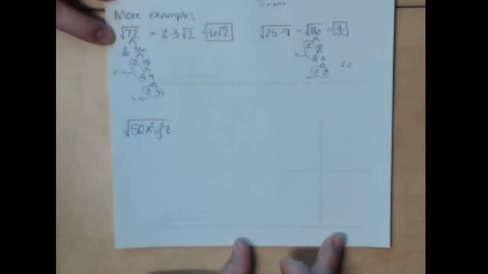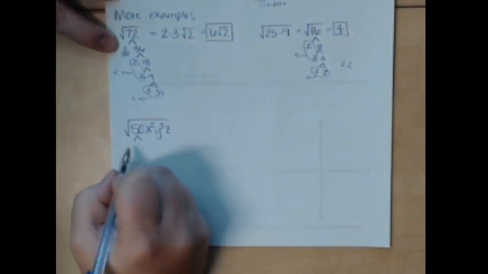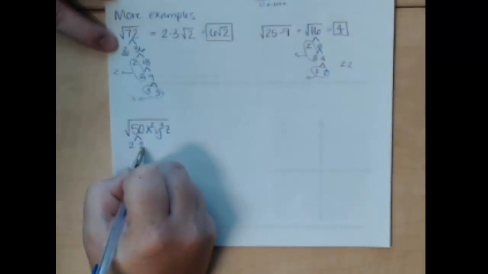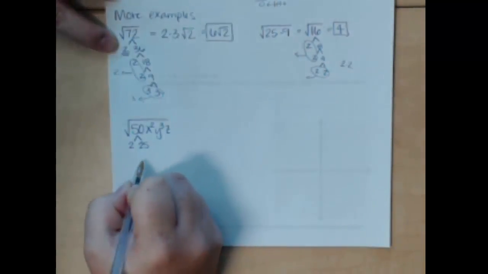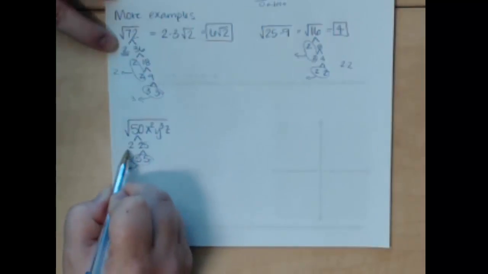All right, so we're going to look at the number first and not worry about the variables. So if I look at just the number, 50 is the same as 2 times 25, and 25 is 5 times 5. So what this tells me is that I can bring out a 5, and I'm going to be left with a 2, right?